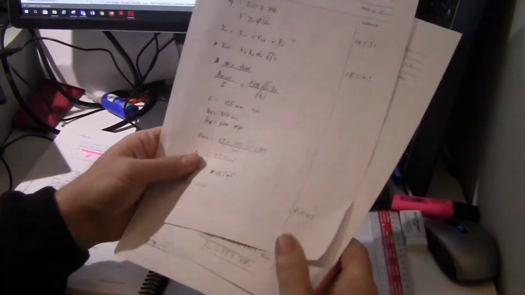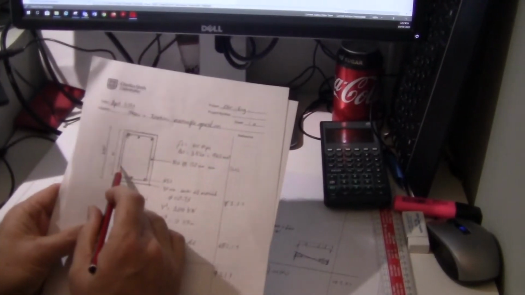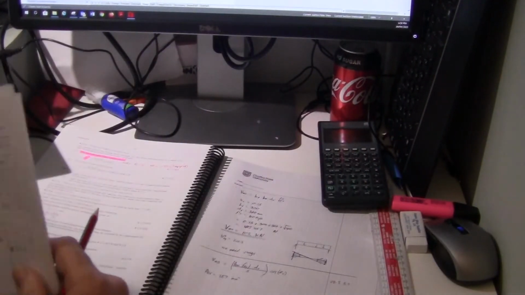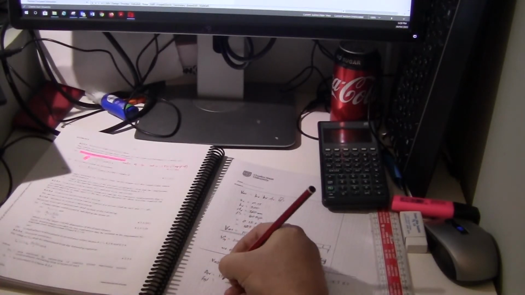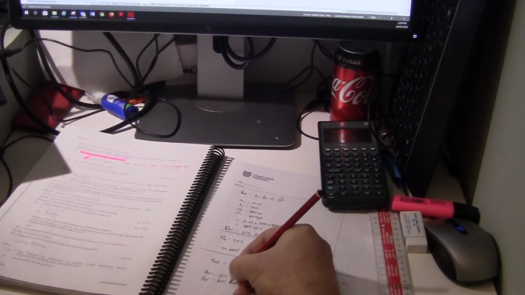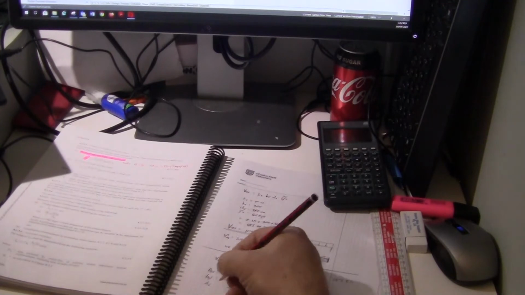You can do that with pi r squared, or look it up in the reinforcement book. That's the area of steel crossing that section. FSYF, same as before, 500 megapascals. dV, same as before, 360 millimeters.